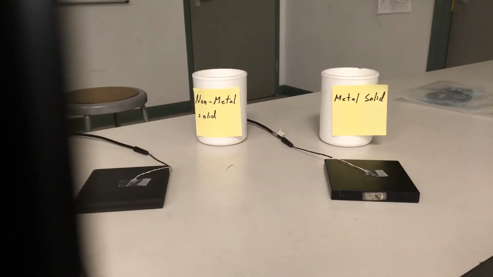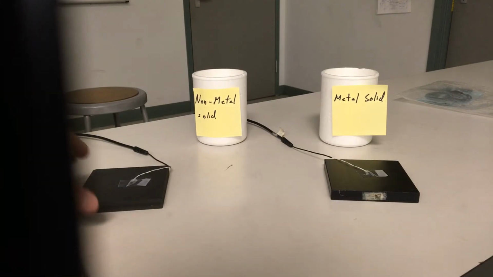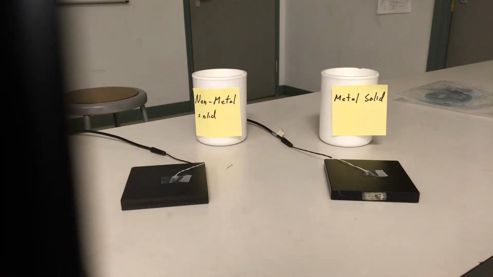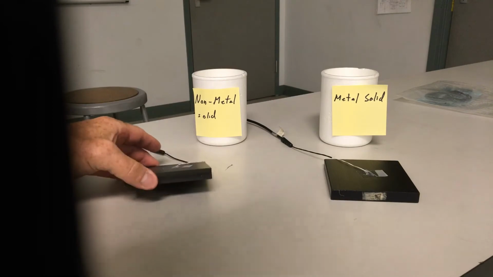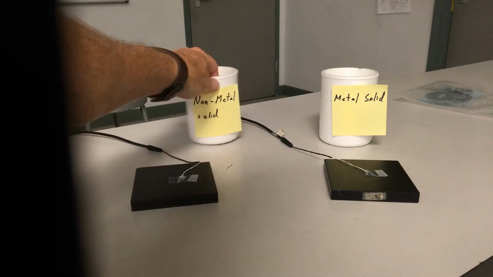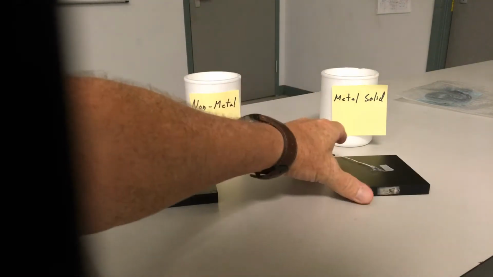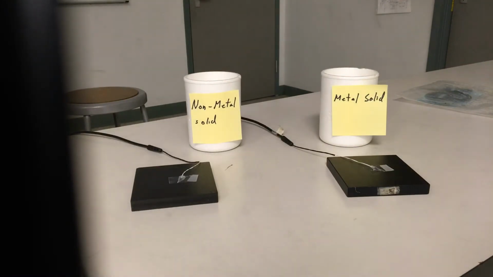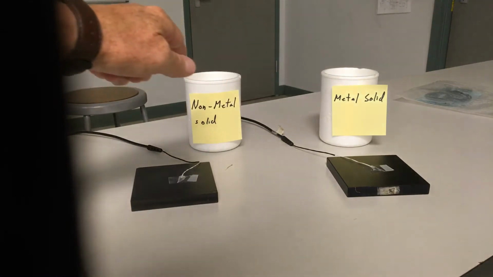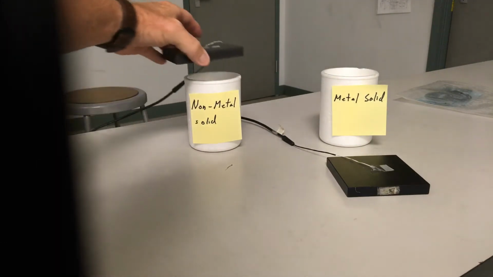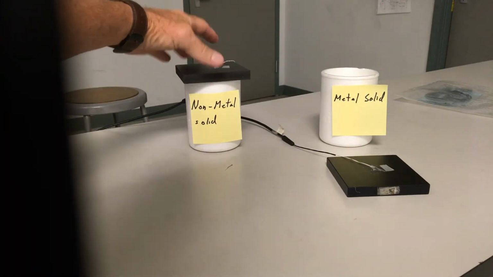So these are two blocks that, if you've got a good memory, you may remember from when we did room temperature. They are the non-metal block, which is going to go here, and then there's the metal block right here. And what I'm going to do is fill these containers up with very hot water, and then I'm going to put these on top of them, and the sensor is on the top.